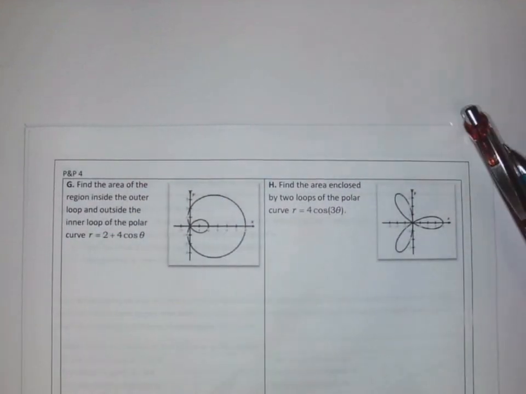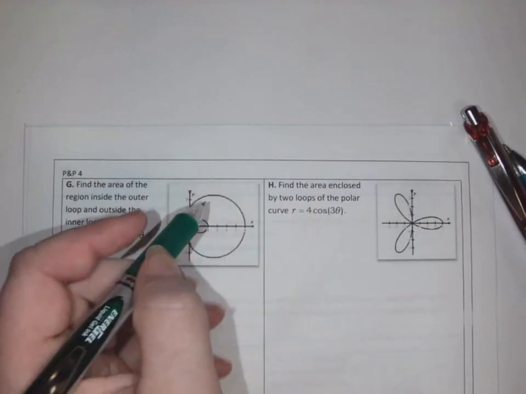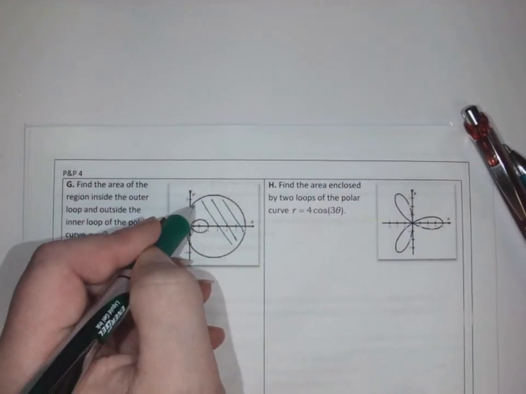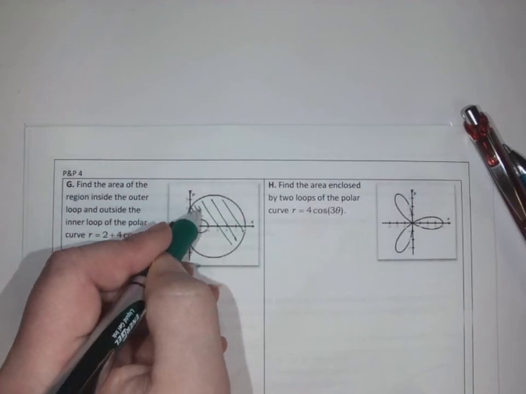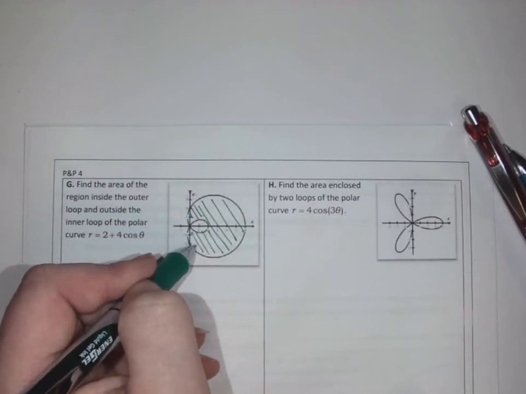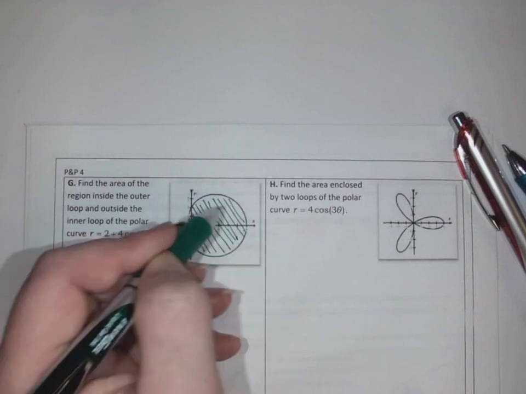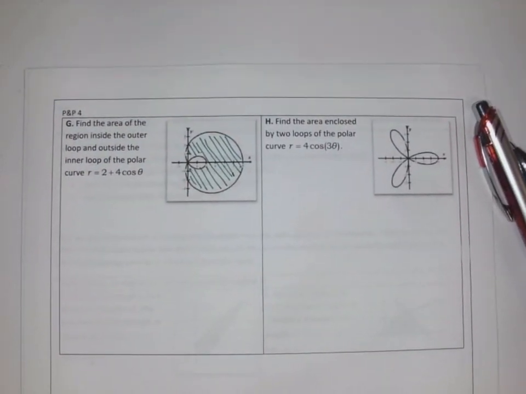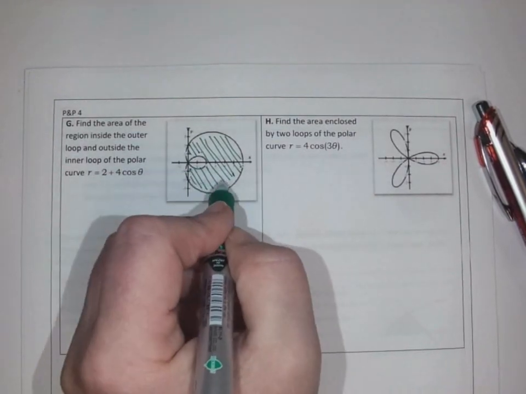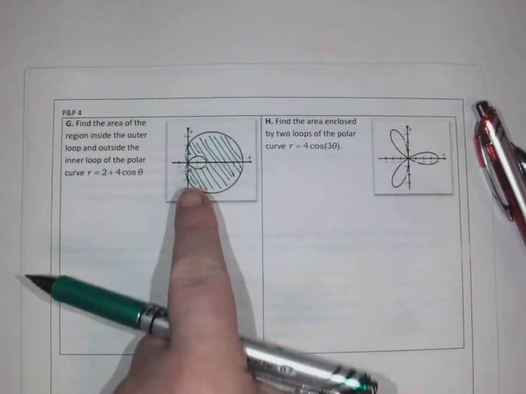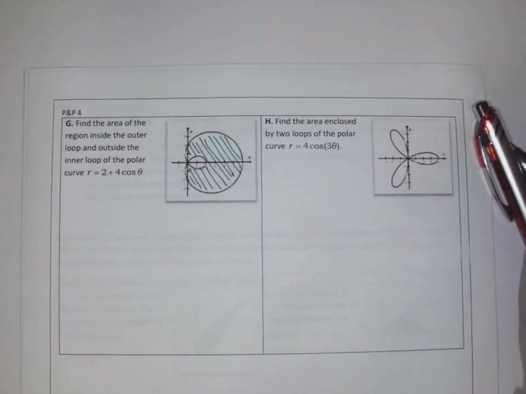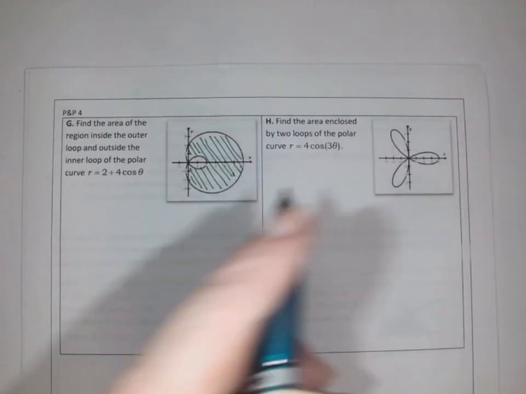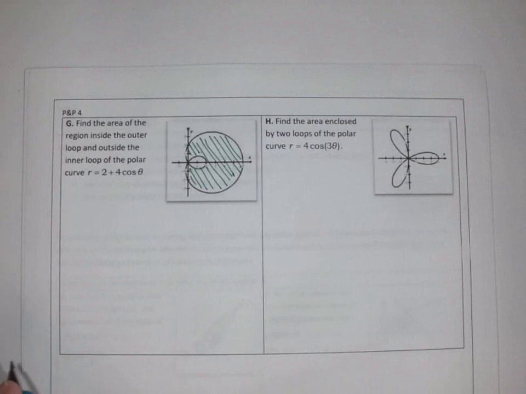Let me do this in green. It's this region here, where we have left the inner loop open. So we're going to have to do some subtracting here. I'm going to find the area of the entire region and then subtract the area of the inner loop. In order to do that, I need to know when the inner loop happens.